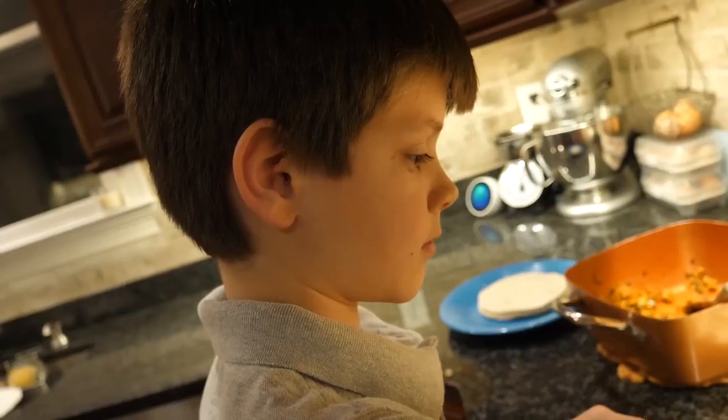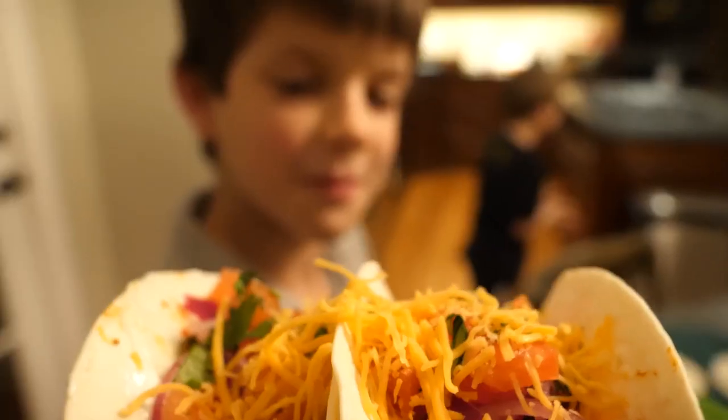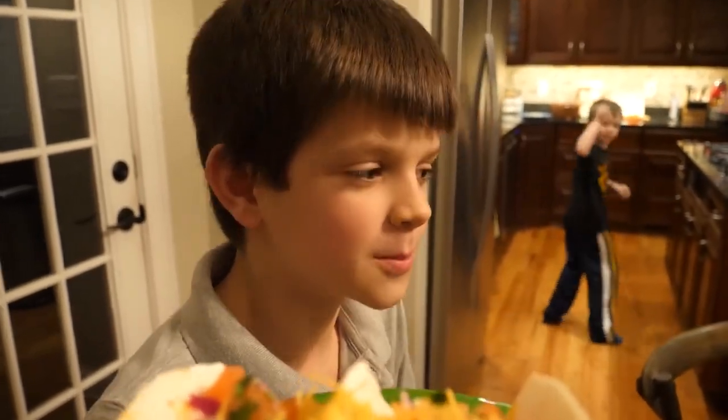Come look at these tacos. Is that my taco truck? Yep. Nice. Thanks for making me tacos. You're welcome. Would you rather have tacos or a haircut? Tacos. Will you get a haircut anyway? Yeah.